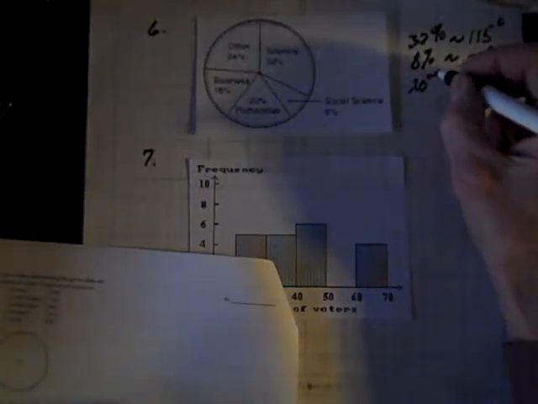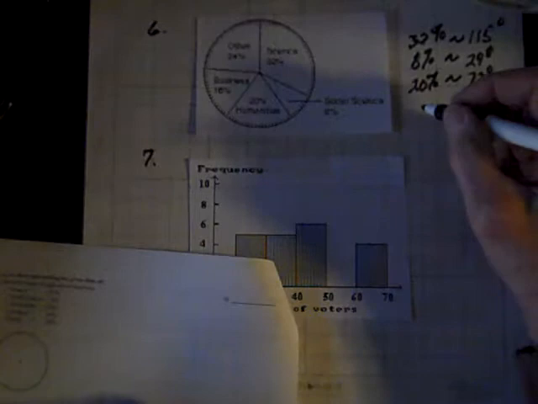20% of 360 corresponds to, well, 10% is 36 degrees, so 20% is going to be 72 degrees.